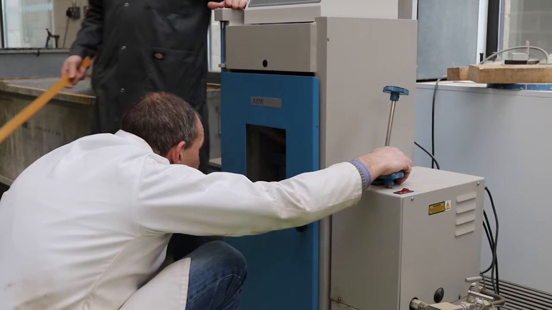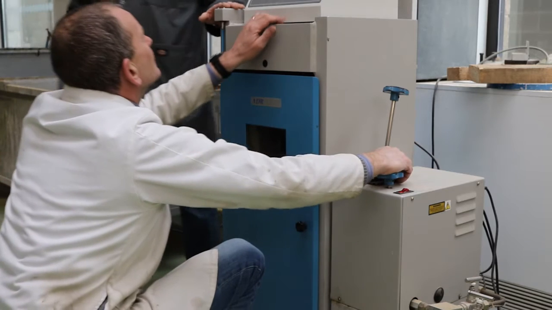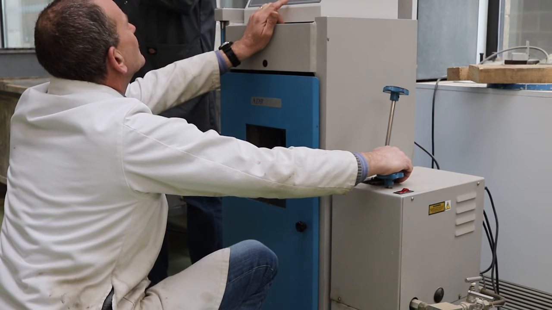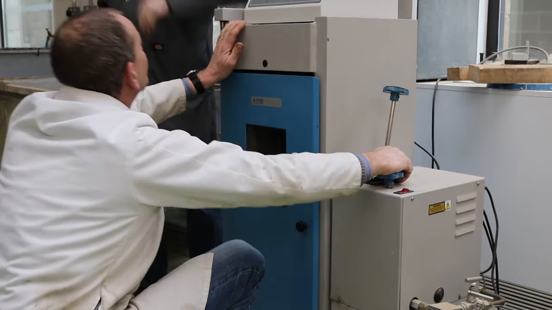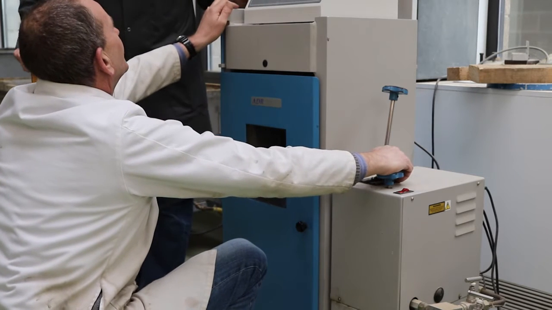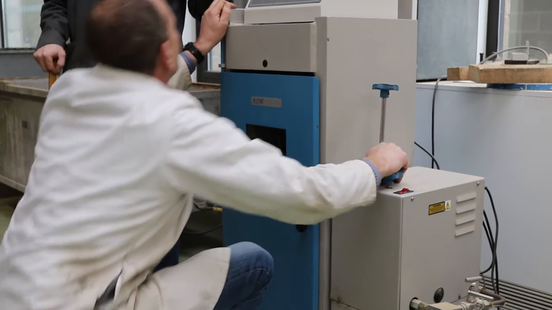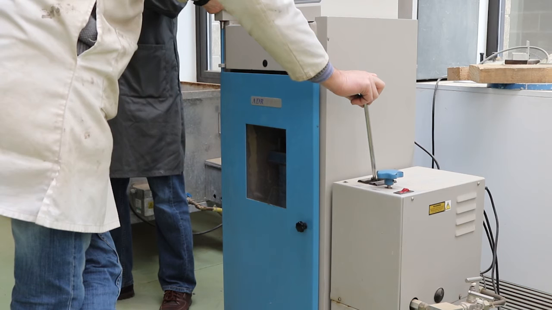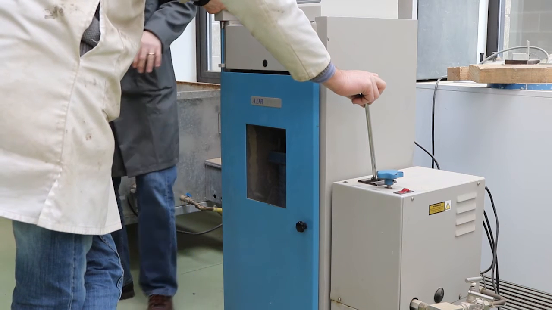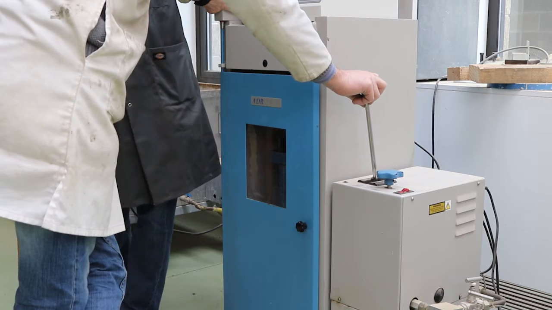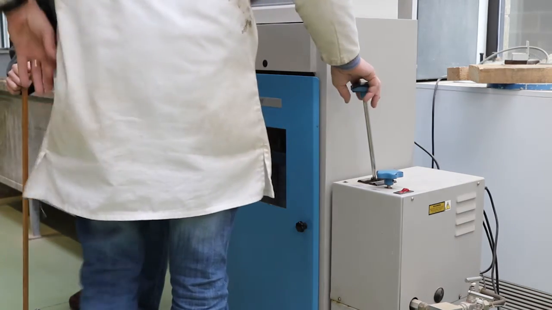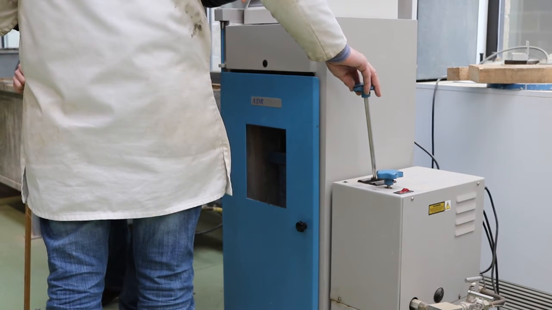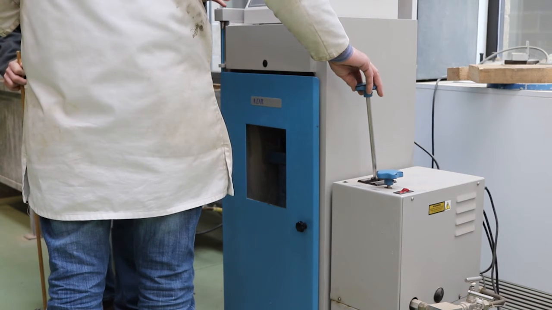The rate at which the codes require the cube to be loaded is 6 newtons per square millimeter per second, plus or minus 2. Okay? Listen now. Can you hear that slight change of tune there? Now the cube is in contact with the plates and it's been loaded at a constant rate. As we speak, there's 73, 74 kilonewtons of load on the cube already. So Owen is going to regulate this.